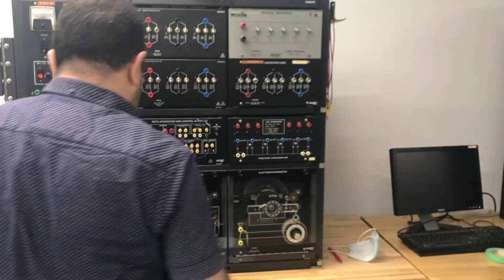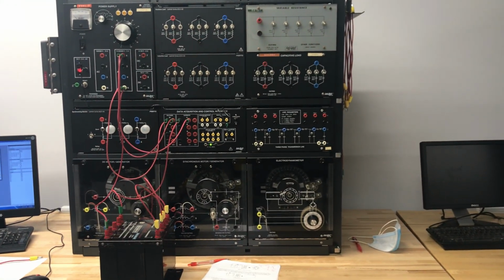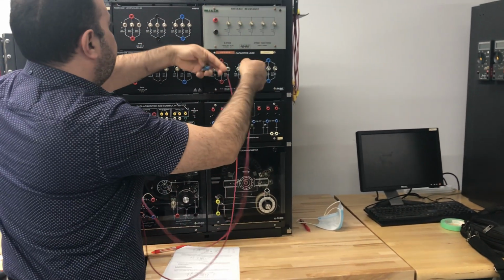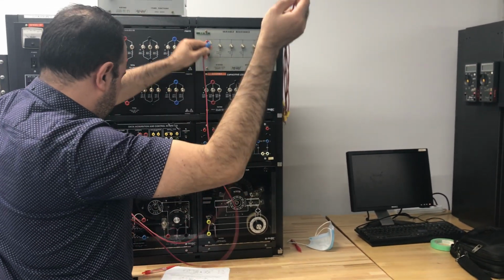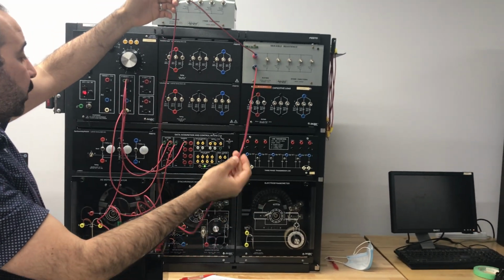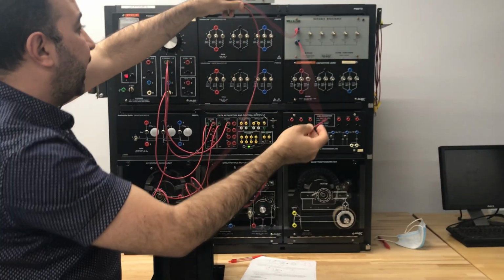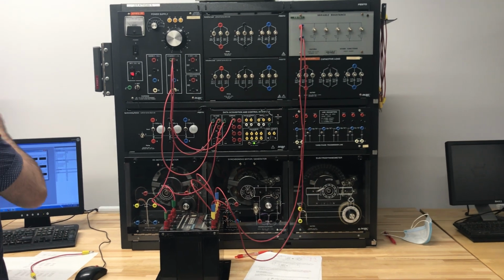Let me use longer wire. So this guy will be my load, and I will connect my load between this point and this point. What else do I need? I would like to connect a meter and voltmeter for measuring the power, the voltage, and the currents that will be through the load. So I need to have a meter.